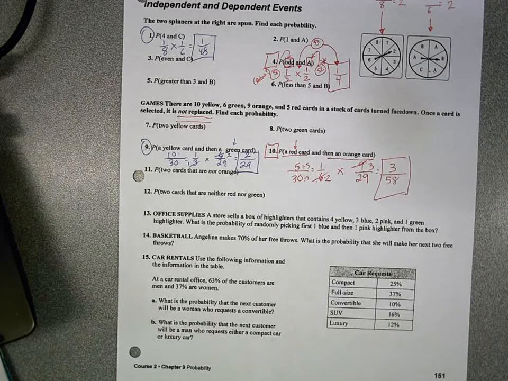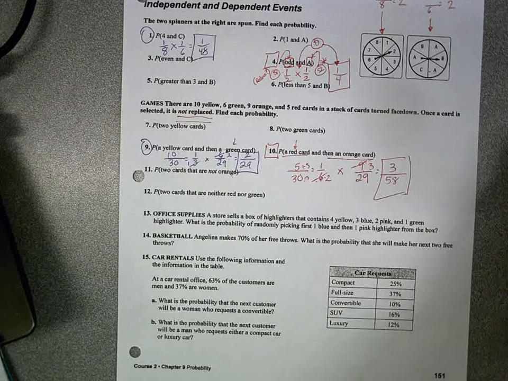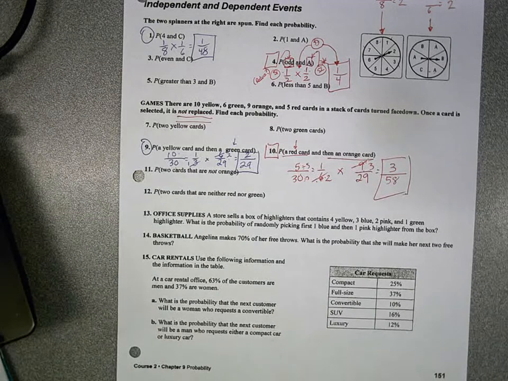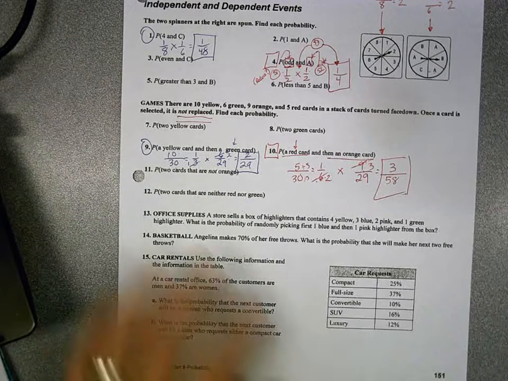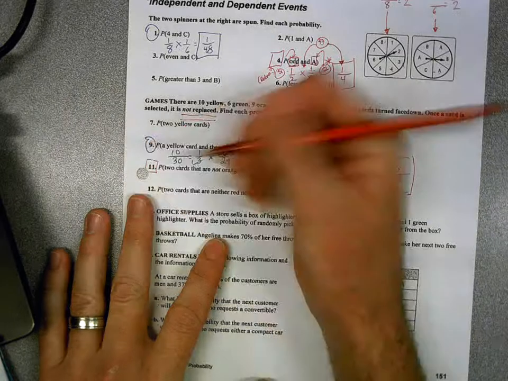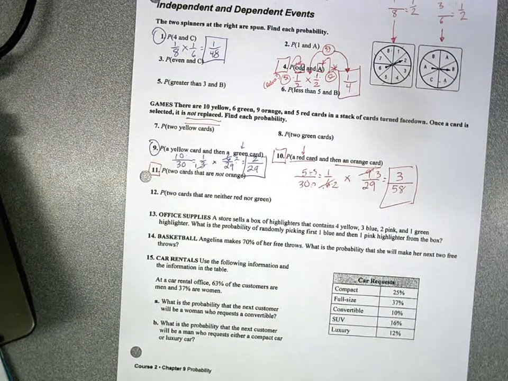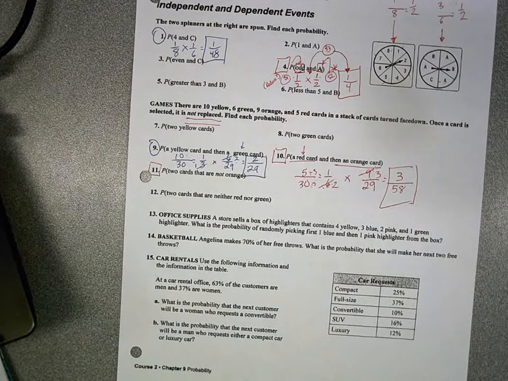Okay, there's going to be one other type of problem that happens on tonight's homework. So here we go. Let's take a look at problem number 11. Same game. Same game. Here we go.